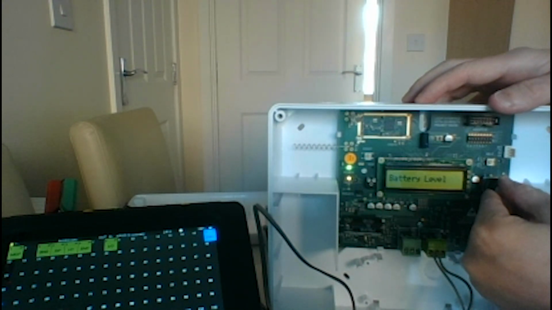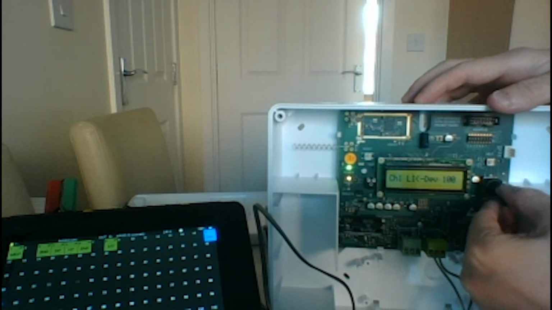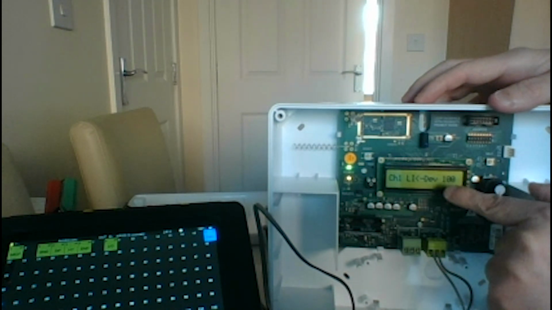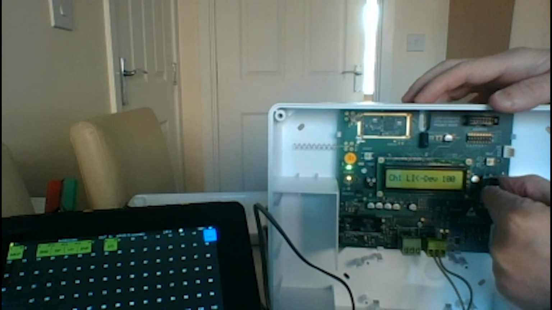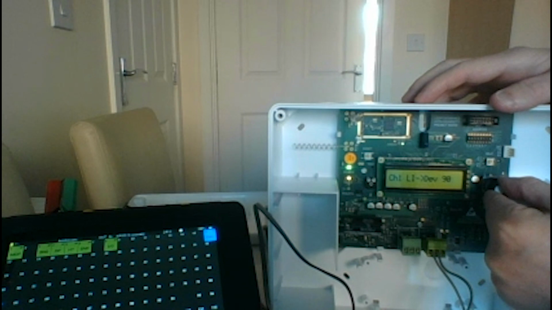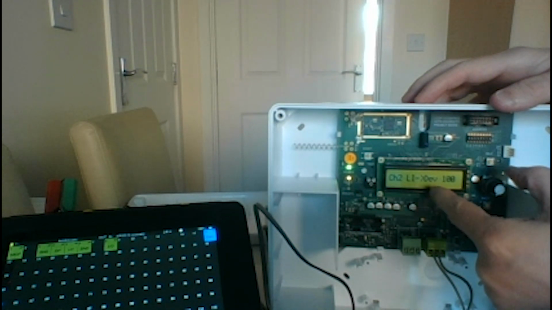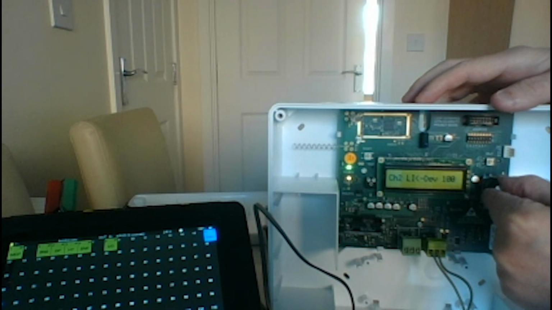We can look at the signal level on the devices. So the signal level shows us channel 1, loop interface, device into loop interface is 100%. Channel 2, because there's 2 channels that it uses, and again it's the device into the loop interface is 100%. Channel 1 loop interface out to the device is 90, and channel 2 loop interface out to the device is 100. So there's 4 figures there that we're interested in.